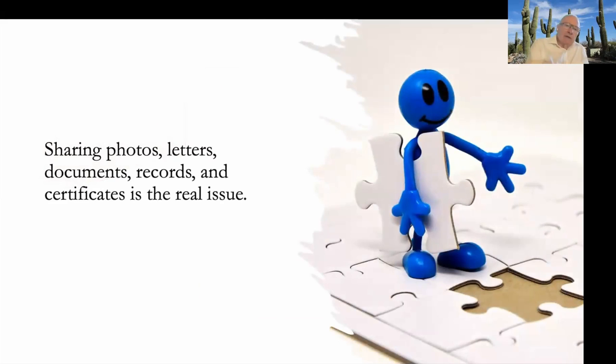So we're now down to the question of sharing photos, letters, documents, records, and certificates. And that's the real issue. The question is either share it, and I would put it this way: lose it. You're going to share it or lose it. So unless you've shared the information with your immediate family, and shared where this all is located and how to access it, where it is, and what it is, the chances are very, very high, almost 100%, that it's all going to get lost.